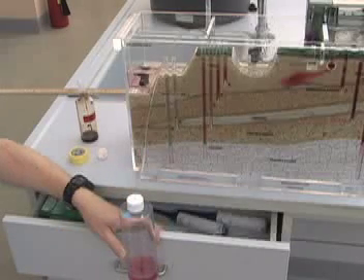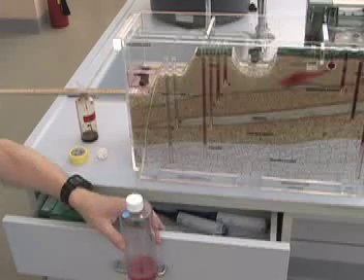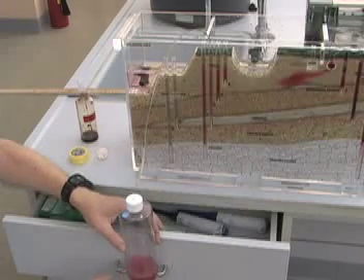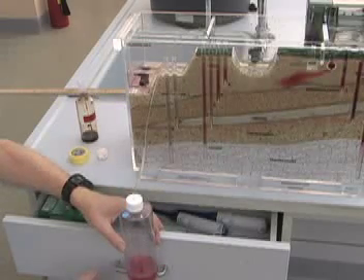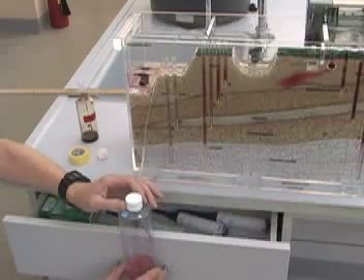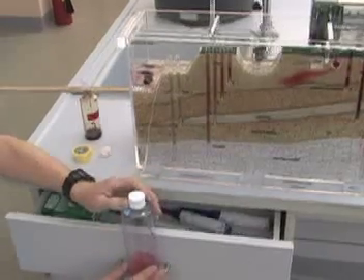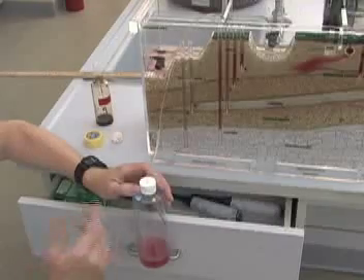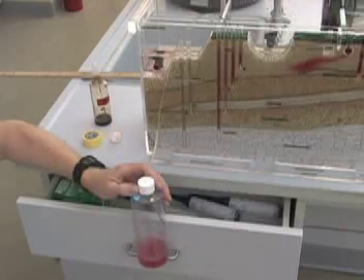So we can get an idea of what the specific yield of the well is. And so that's one way of measuring it. This would be like a regular municipal pumping station where it's pumping the water out to go to the community.